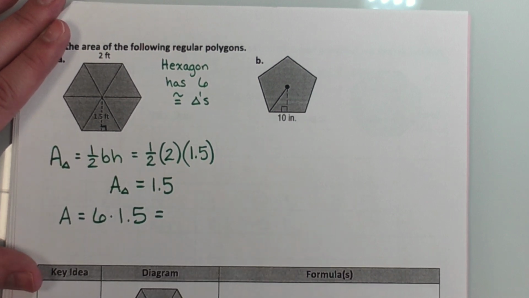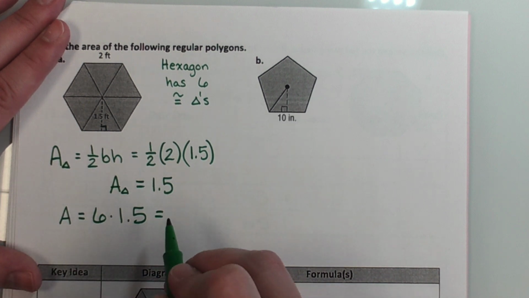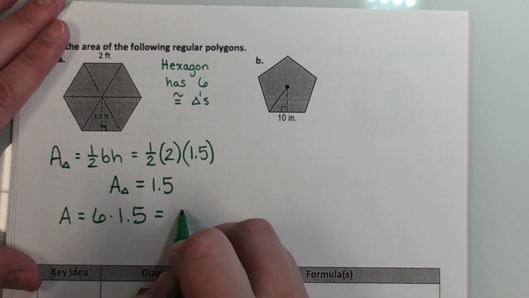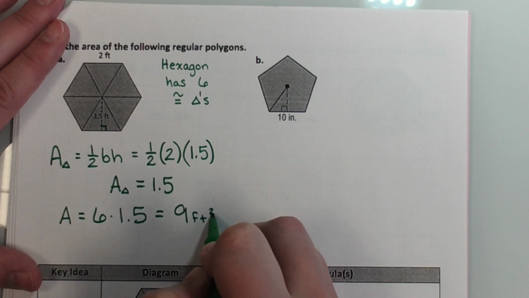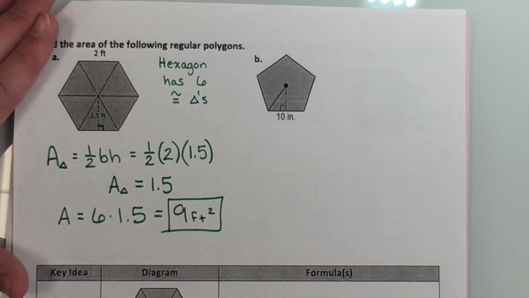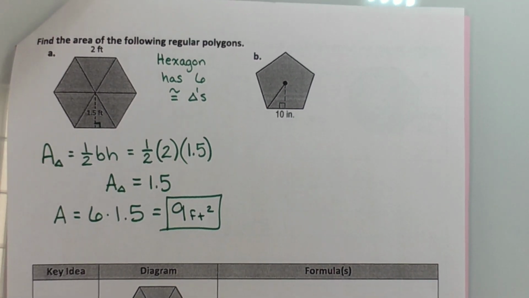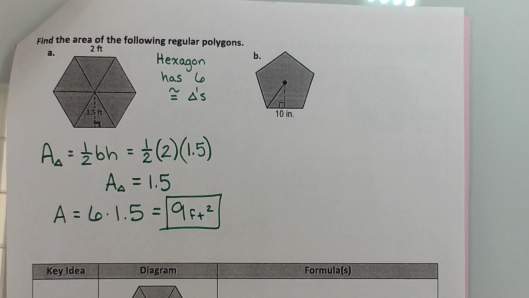Six times 1.5 is 9 square feet. So when it comes to finding the area of a regular polygon, you can always break it up into triangles, but you don't necessarily have to, because the formula builds off of this.